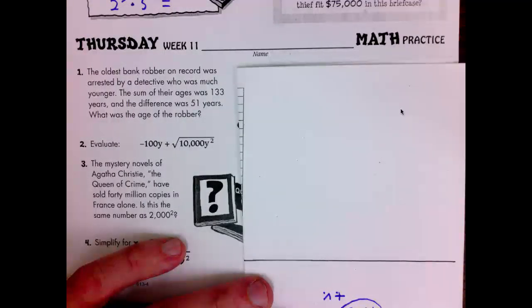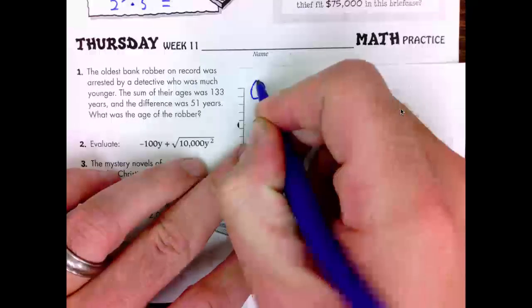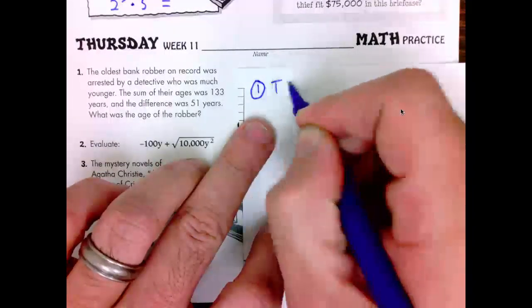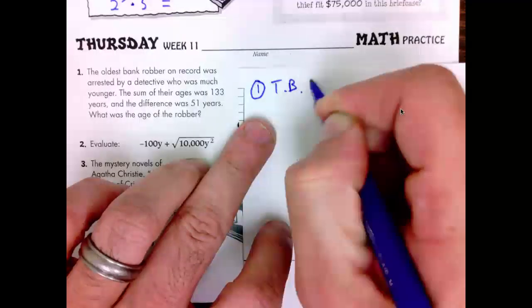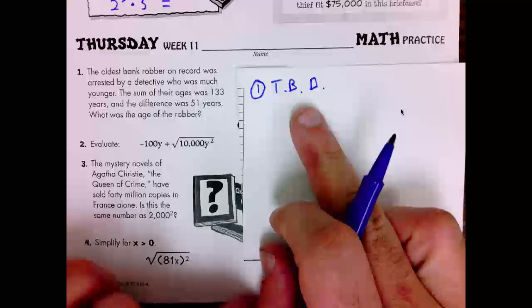This, to solve algebraically, requires a system of equations that we don't quite have the tools to do yet. So number 1, we will learn in the near future. I'm going to say to be determined. You can do a guess and check method and solve number 1, but we will see how to solve this later on.